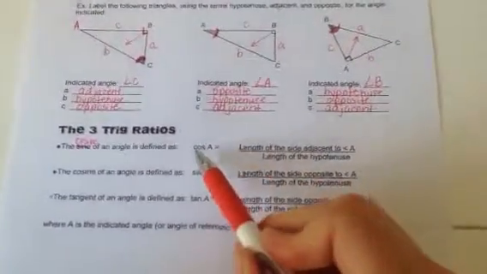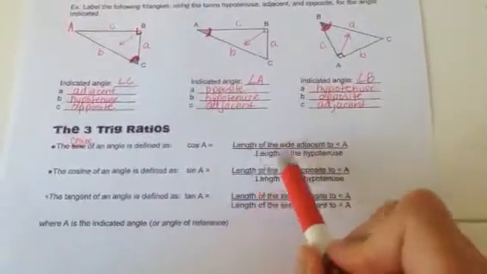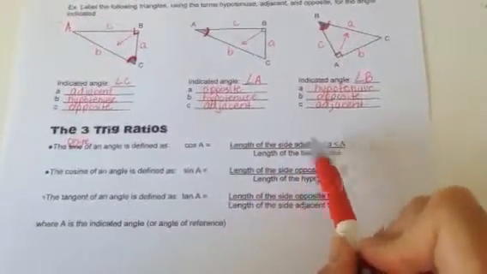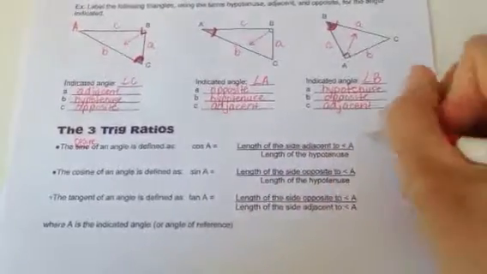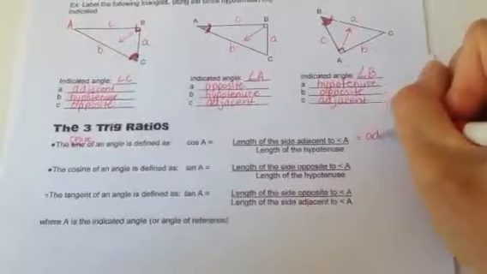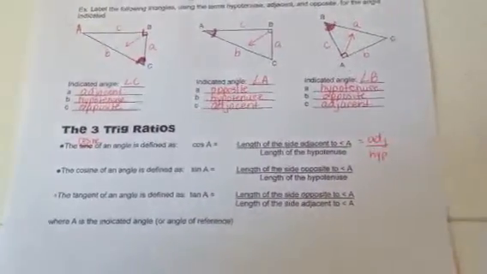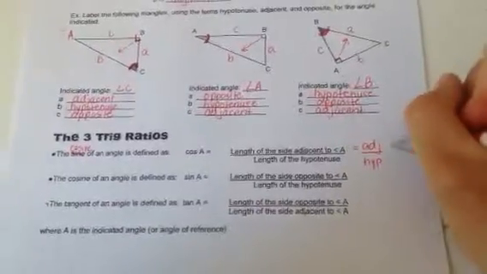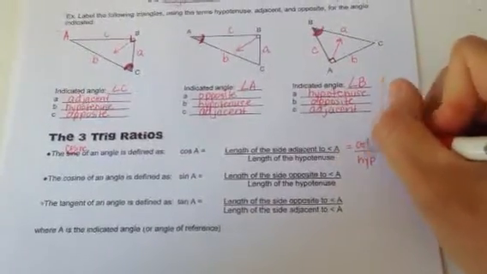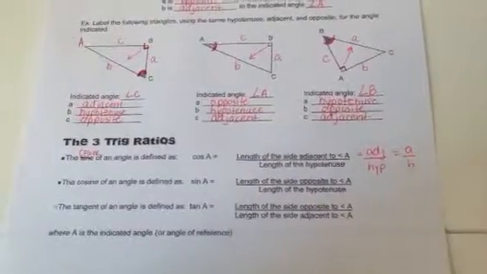So the cosine of an angle is defined by cos A, so your angle would be A, is equal to the length of the side adjacent to angle A over the length of the hypotenuse. In short, it is really adjacent over hypotenuse. And even shorter, you can do just the A over the H.